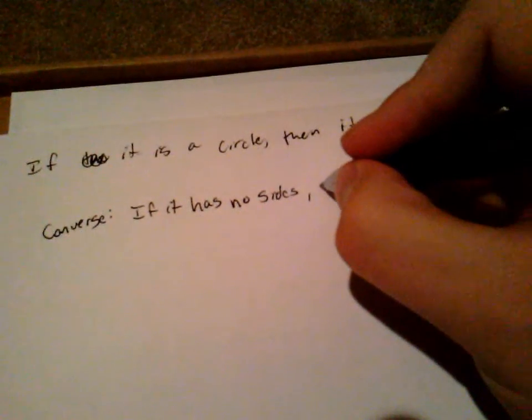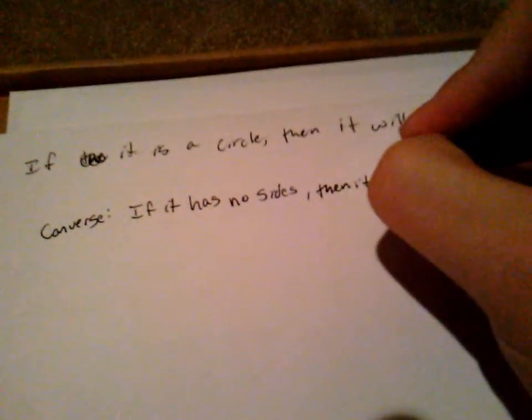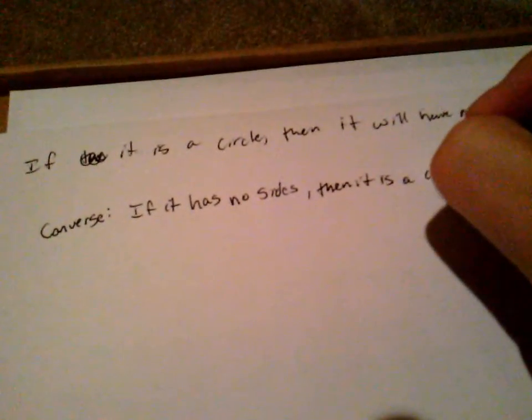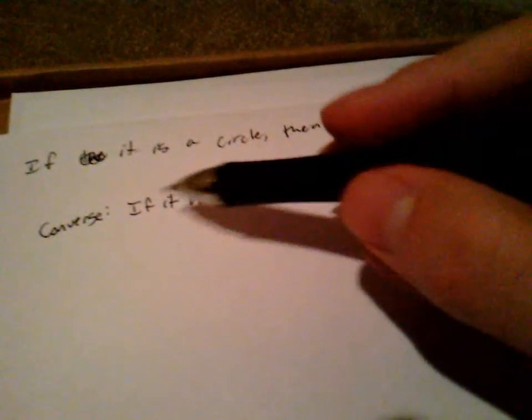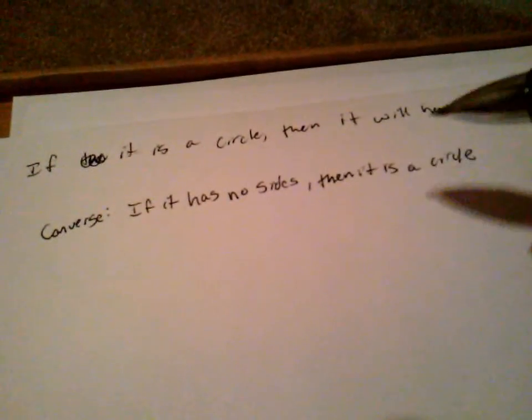So instead of saying if it is a circle, then it will have no sides, we reverse it to say, if it has no sides, then it is a circle. Okay, so we can see this once again. Why is this false? If it has no sides, then it is a circle.